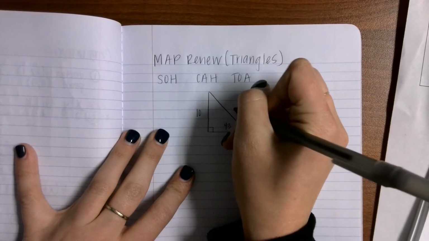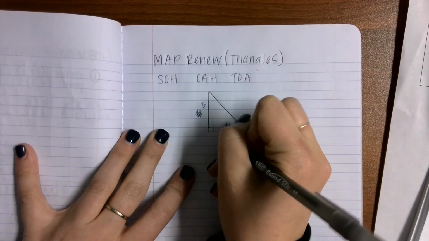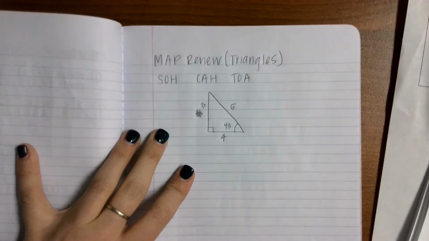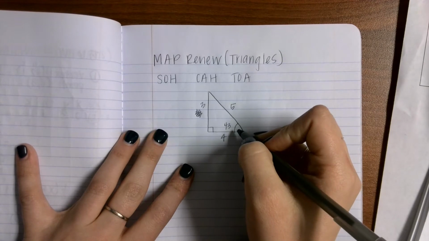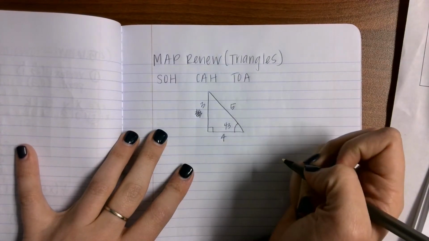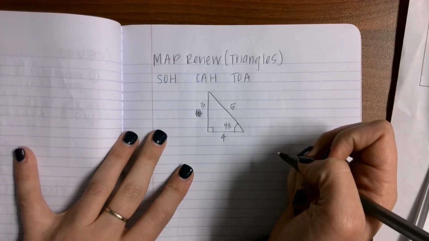Actually, we'll do 3, 4, and 5. Okay, so we will use the relationship of this angle with the three sides to figure out what a missing angle measure or a missing side measure might be.